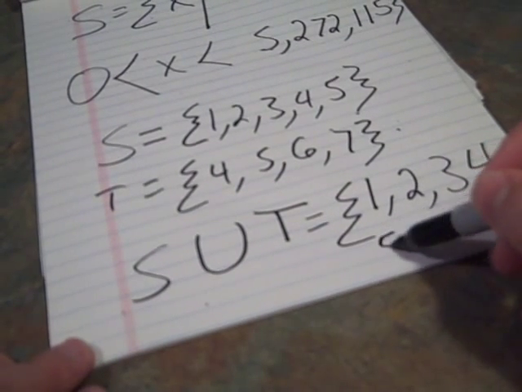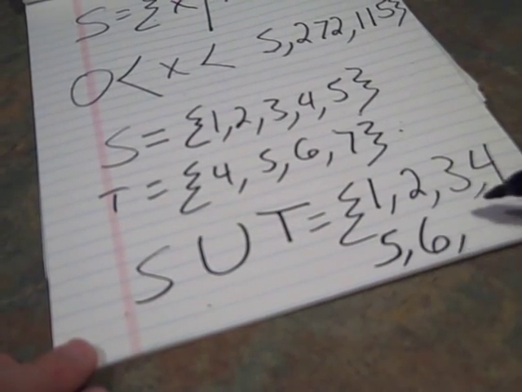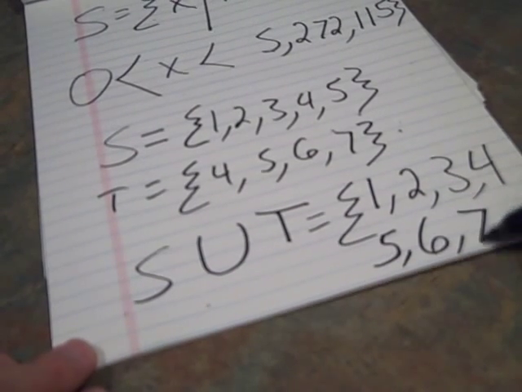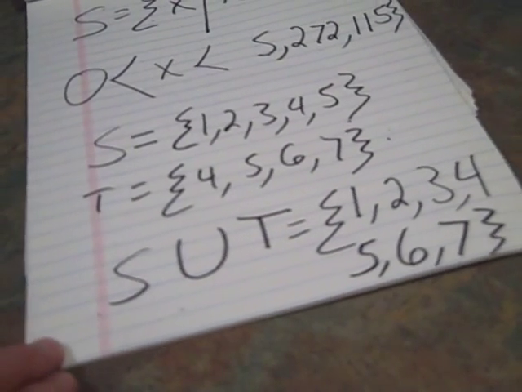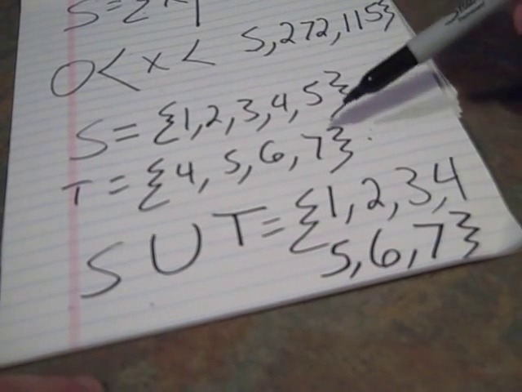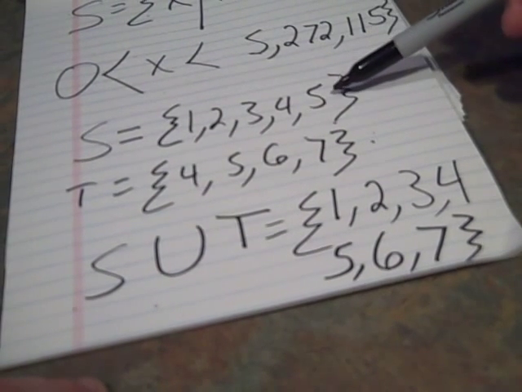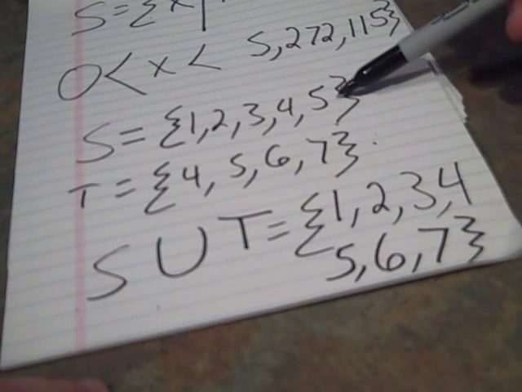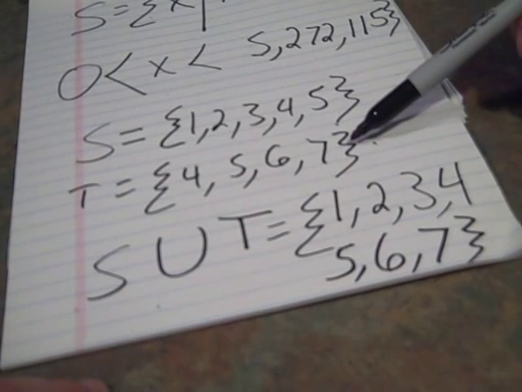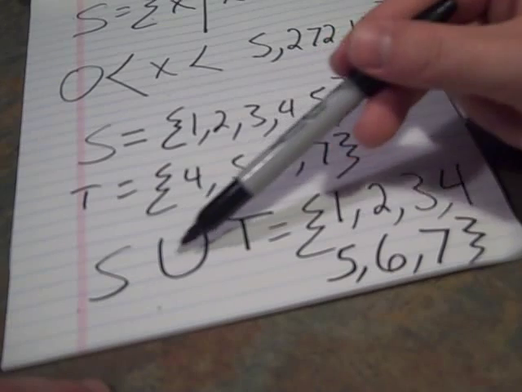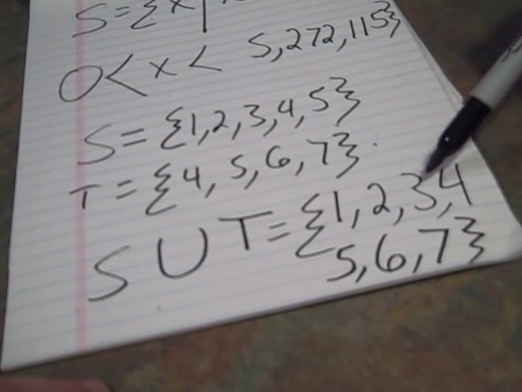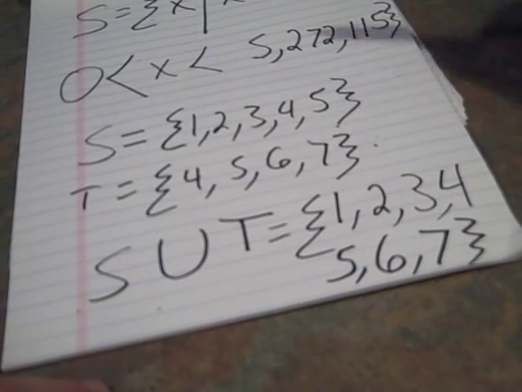And 5 and 6 and 7. Right? So this doesn't have 6 and 7. This doesn't have 1, 2, and 3, but the union of those two has 1, 2, 3, 4, 5, 6, and 7. It's got them all.